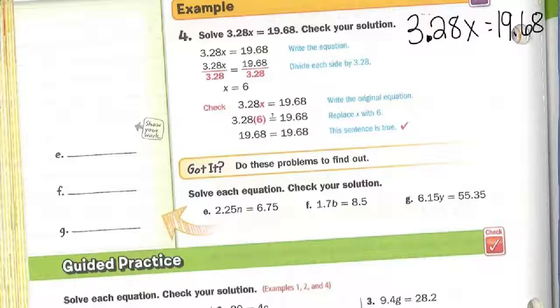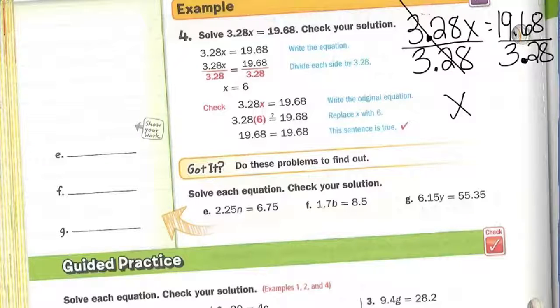Now, just because there's decimals doesn't mean anything has changed. We're still going to do this problem the same way. We have to do the same thing to both sides of the equation. We're going to divide both sides by 3 and 28 hundredths. And again, you must show this. You must show that you're doing the same thing to both sides. This is going to cancel, and we're left with x equals 6.